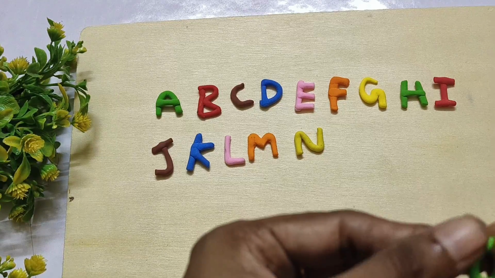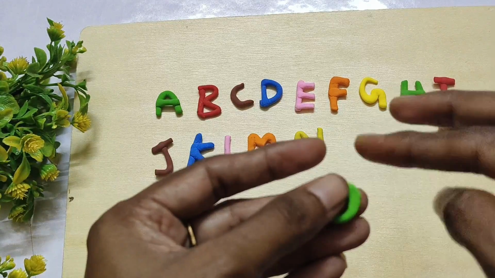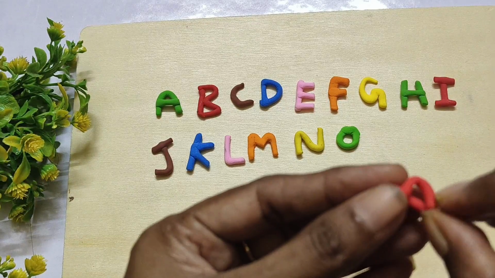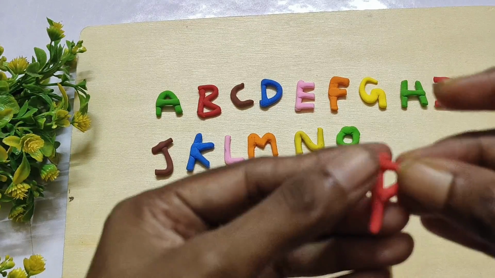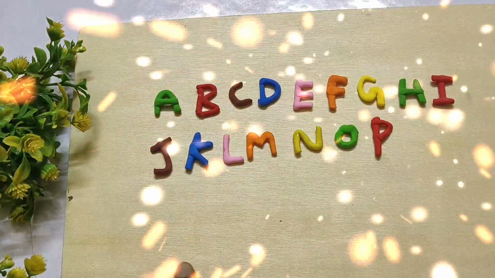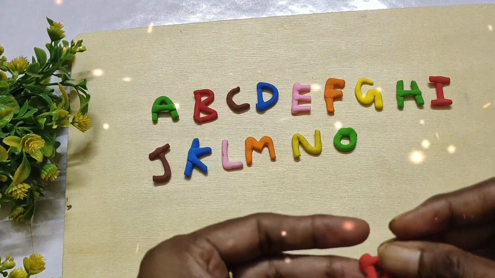And next letter, O is for ox, orange. And next letter, P is for parrot, peacock, pig.